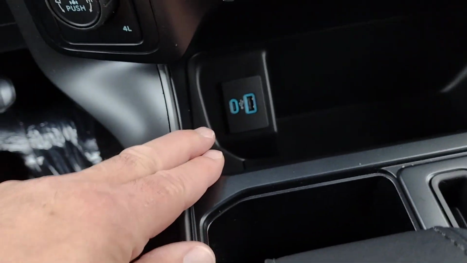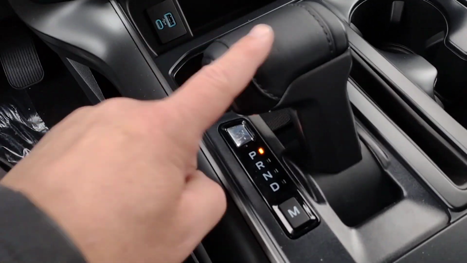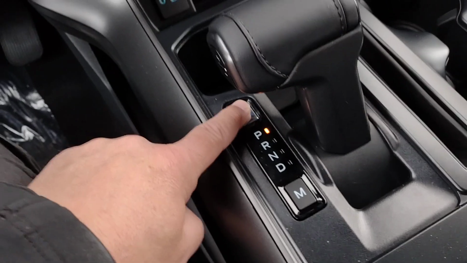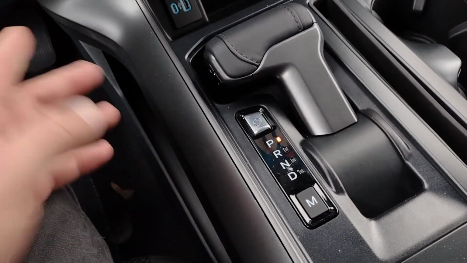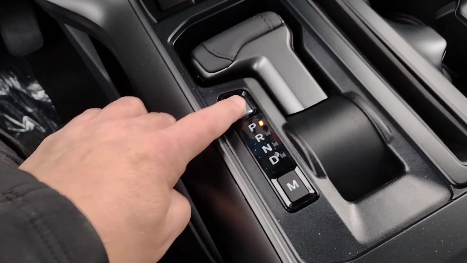You got a storage bin, you've got your drink holders. If needed, you can take your shifter, push the button and fold it down. Obviously not while you're driving.